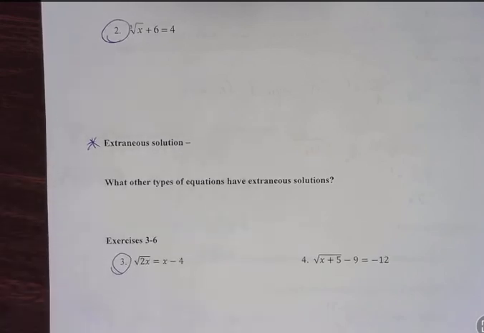Okay, tomorrow we will finish practicing with these, and we'll talk about what happens if you have a radical on both sides of the equation and are therefore unable to isolate. We'll also review rationalization of denominators.